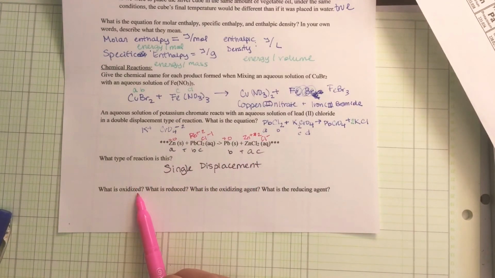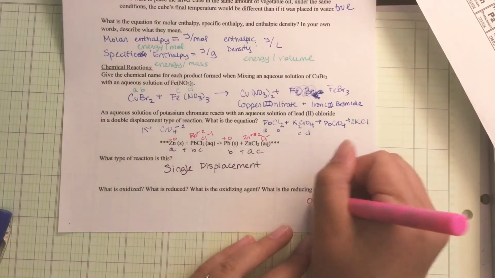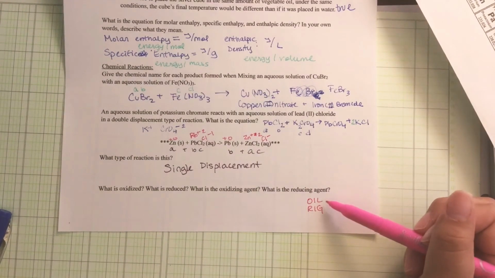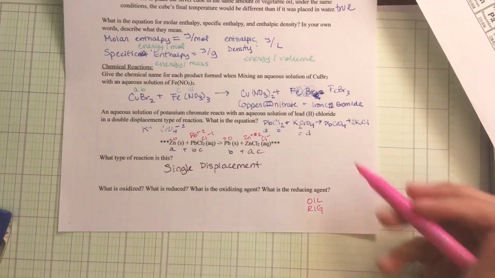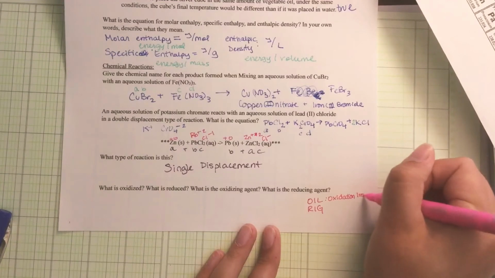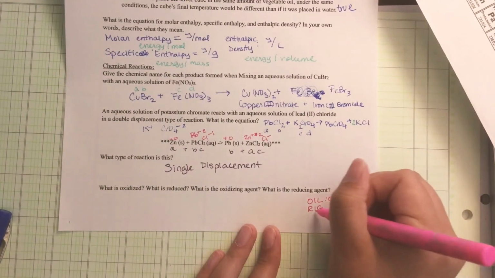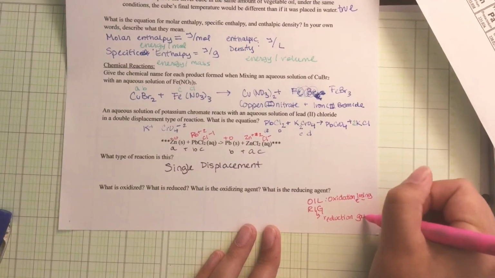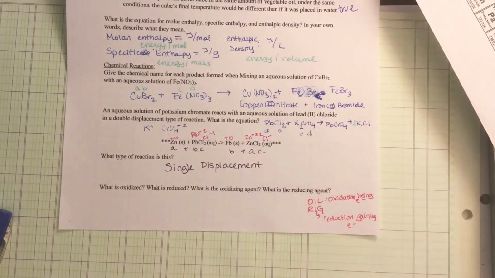But instead, let's look at what is oxidized. Well, what is oxidation? If we follow OIL RIG, we say oxidizing is losing. What is it losing? Electrons. Reduction is gaining. It's gaining electrons. So let's put that. Oxidation, losing electrons. Reduction, gaining electrons. Okay? So if it's gaining electrons, it becomes more negative. If it's losing electrons, it becomes more positive or less negative.